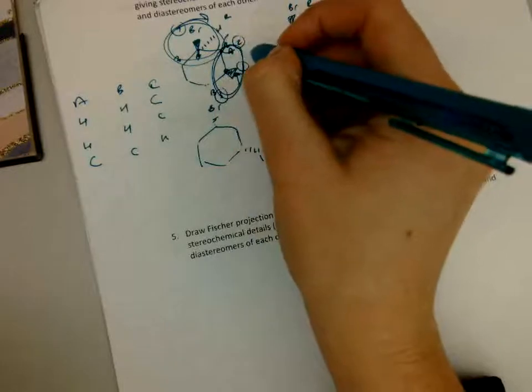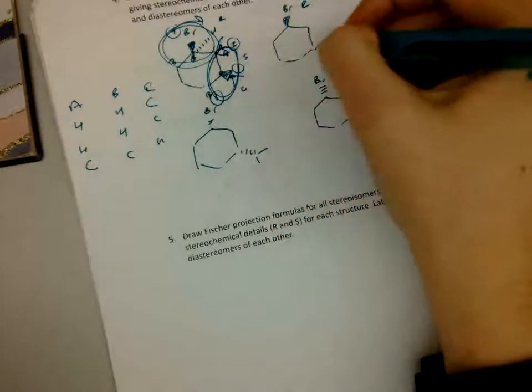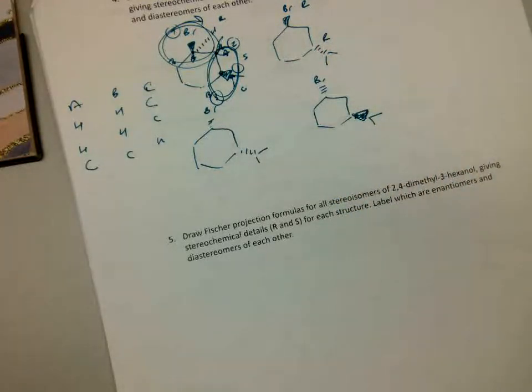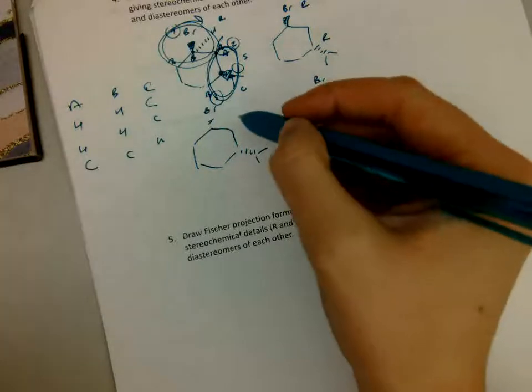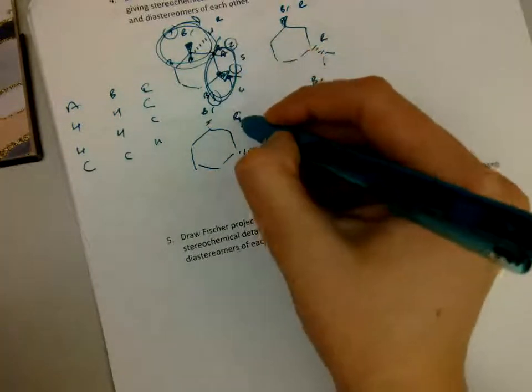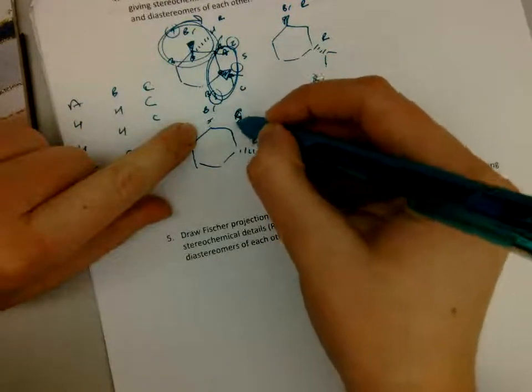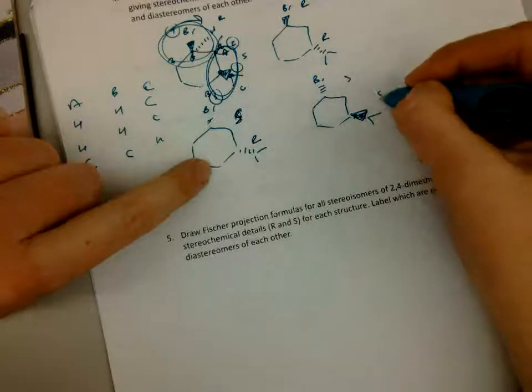So this is S configuration. So this one is RS. If this is S, then the inversion must be R, so that's RR. So let's see, this would be R. Oh, this is inverted, so this would be SR, and this would be SS.